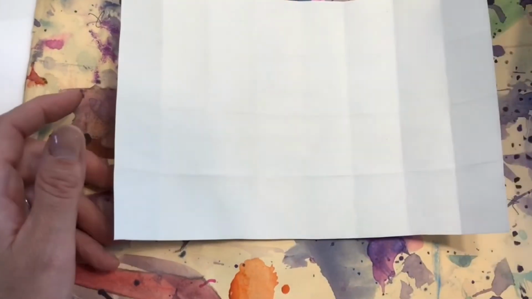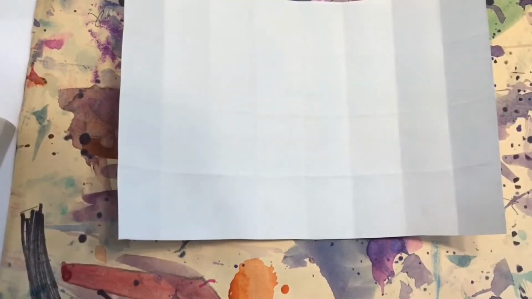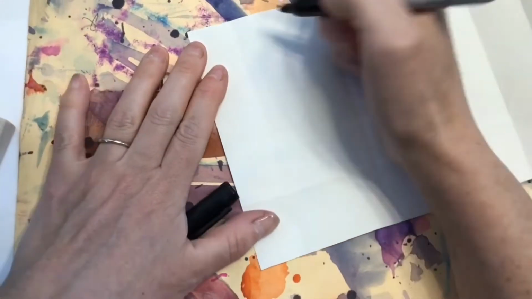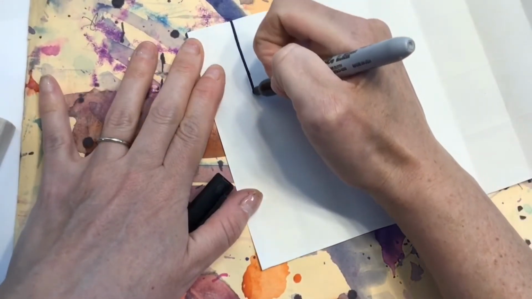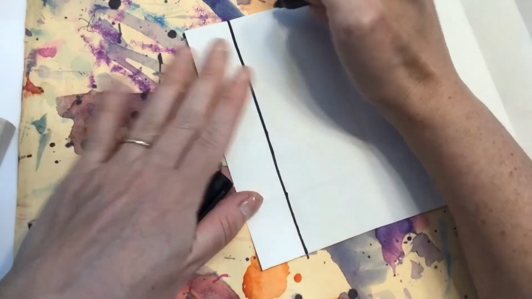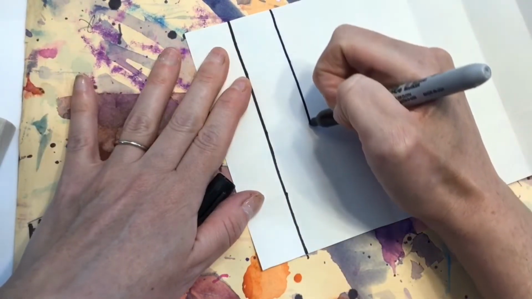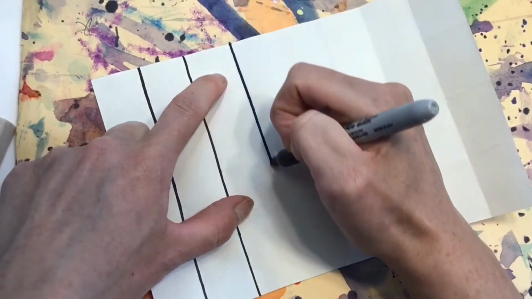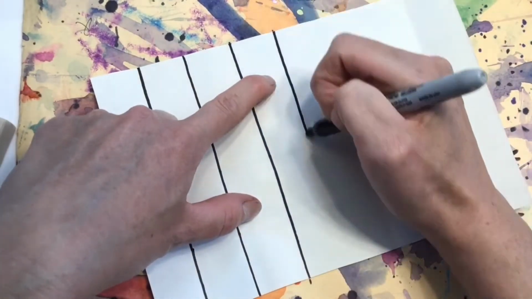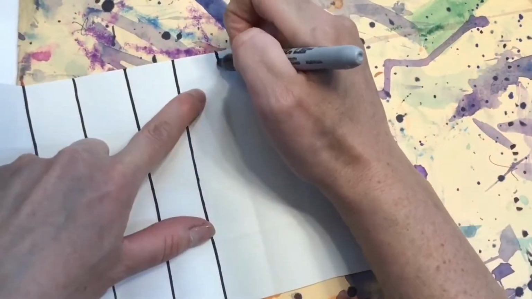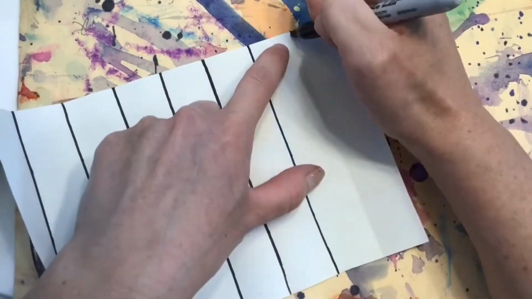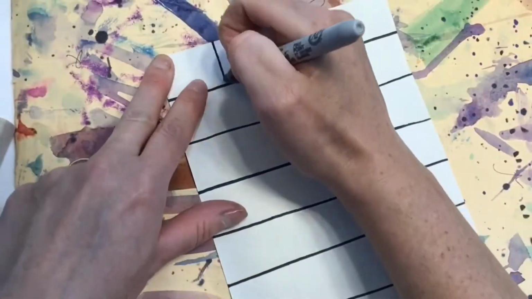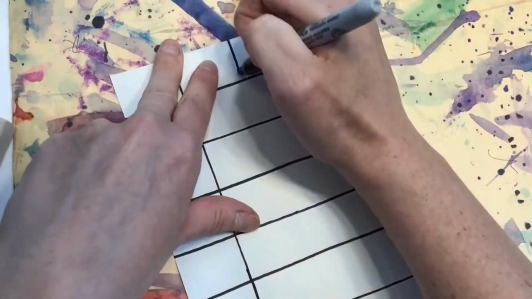Perfect. Now we should have a total of 32 boxes with 7 lines going down our paper and 3 lines going across our paper. So our next job is to choose one dark colored marker and carefully and slowly trace along each of the folded lines. It might look like I'm going too fast, but I just put the camera in time lapse so that you could see it faster and it wouldn't take so long to show you.